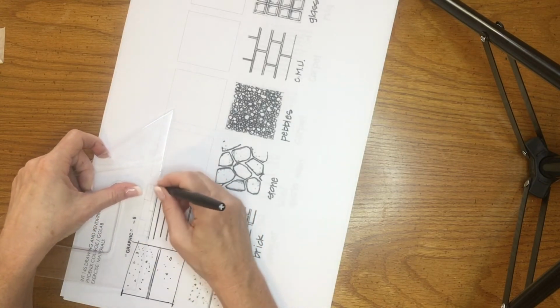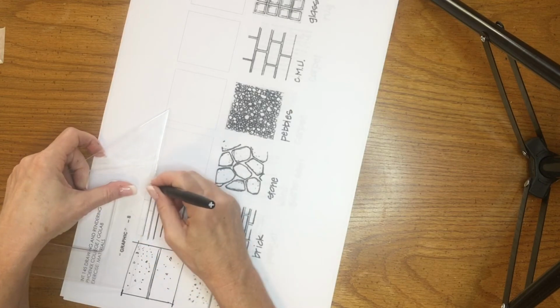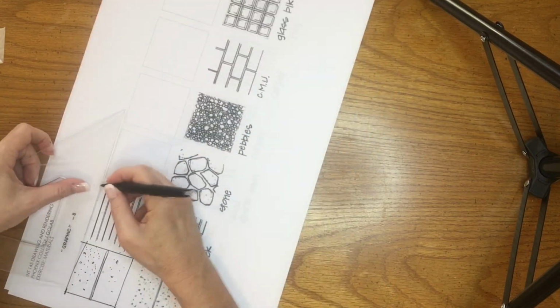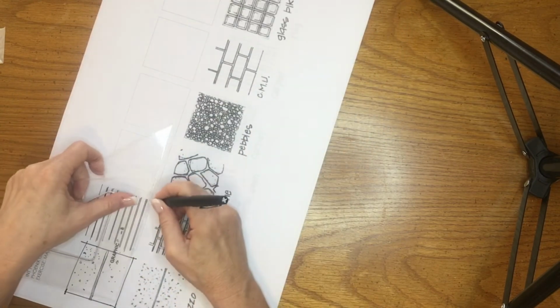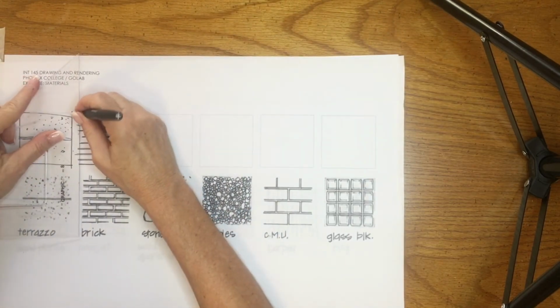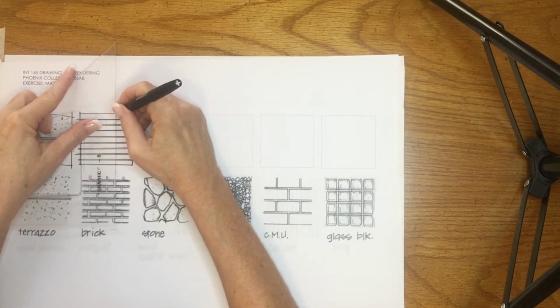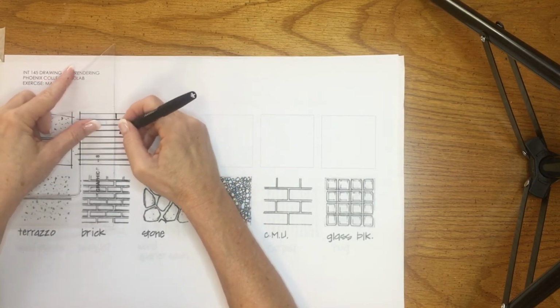So I'm doing double lines. I'm dragging away. So notice that as I'm drawing, I'm dragging away from the edge. And then you're just going to make that indication of the grout.